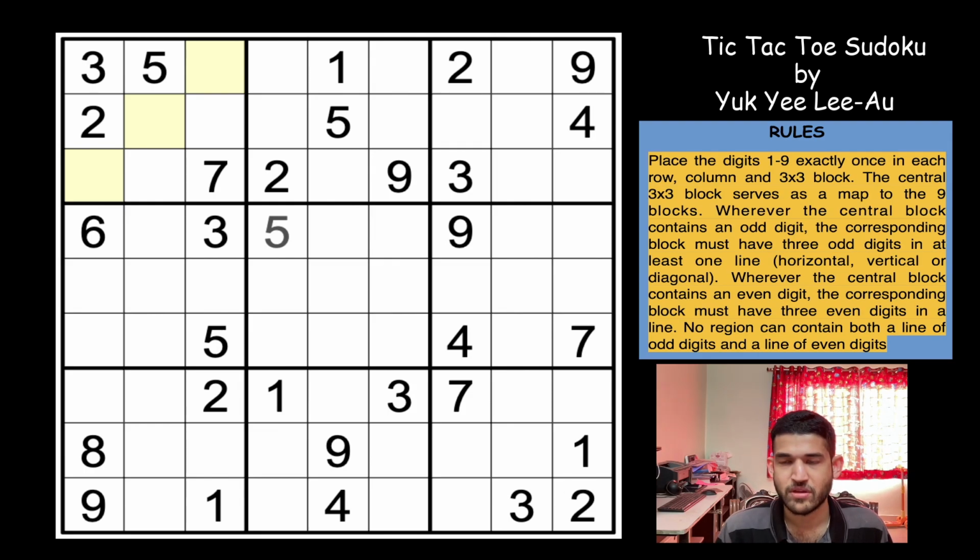And similarly, wherever the central block contains an even digit, the corresponding blocks must have 3 even digits in a line. The same is applicable for an even digit. Let's say you have a 8 here, then it means that either these 3 cells or one of these 3 cells or the diagonal cells must have 3 even digits. And the last part of the rule states that no region can contain both a line of odd digits and a line of even digits. So you cannot have a line of both odd and even digits in the box.